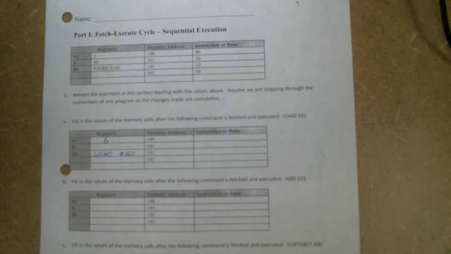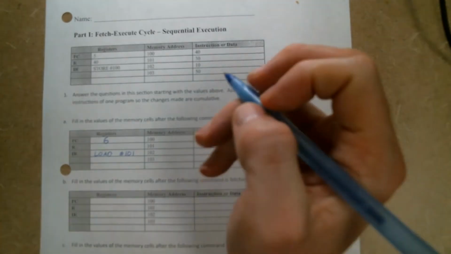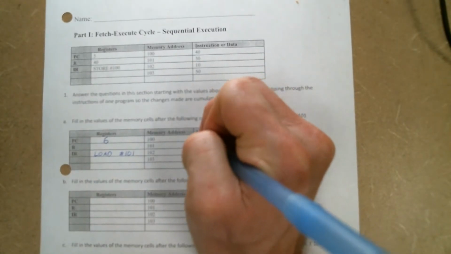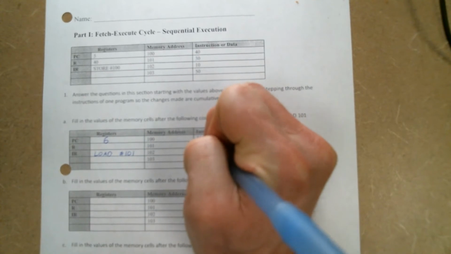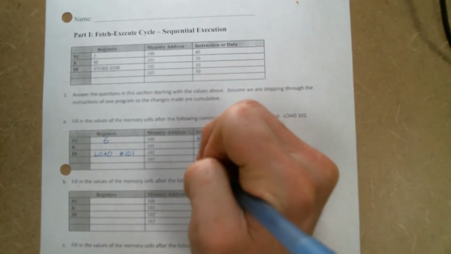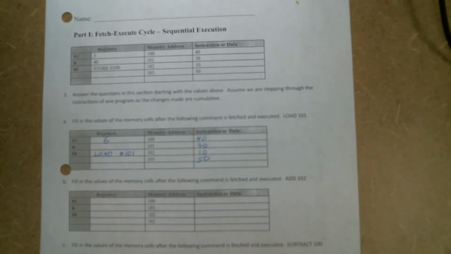Now, load doesn't change anything in memory. It just retrieves a value. So we can count on these values in memory all being the same: 40, 30, 10, and 50. The only thing really changing here is our general purpose register, because we've loaded 101.